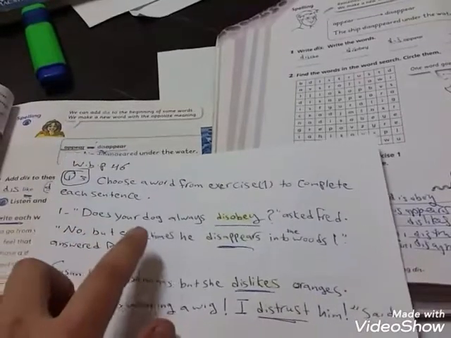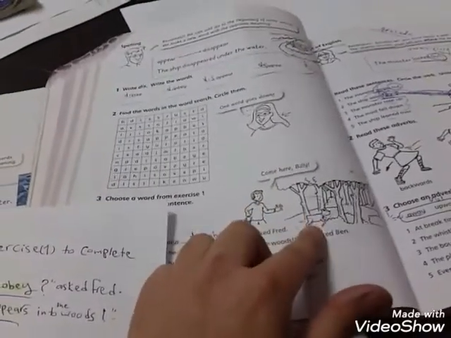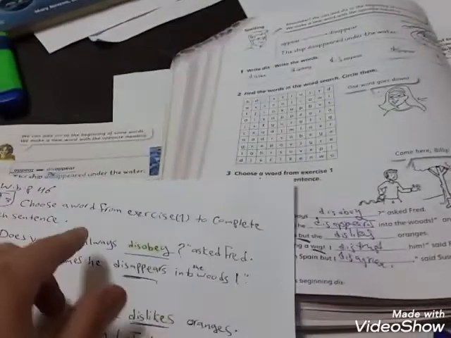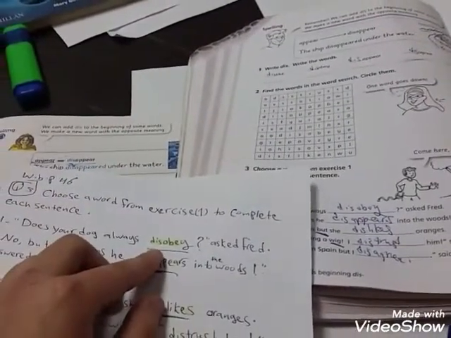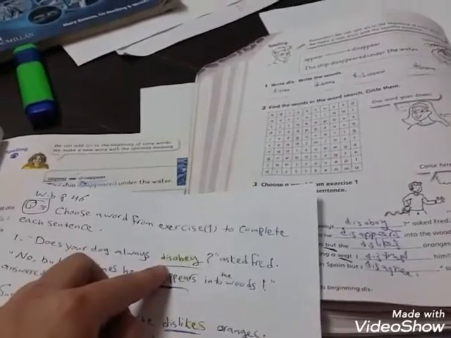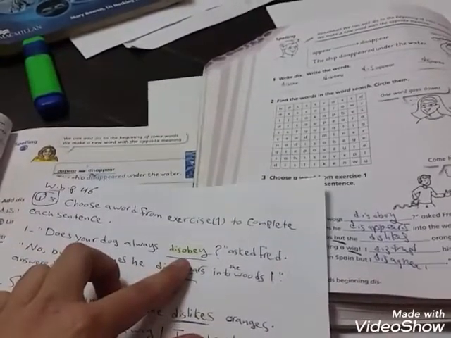Number 1, does your dog always disobey? Asked Fred. Look at the picture. We have here an owner and an unleashed dog. The dog is running away from his owner, so the appropriate word here is disobey. Does your dog always disobey you as an owner? Asked Fred. The owner says here, no, but sometimes he disappears into the woods.